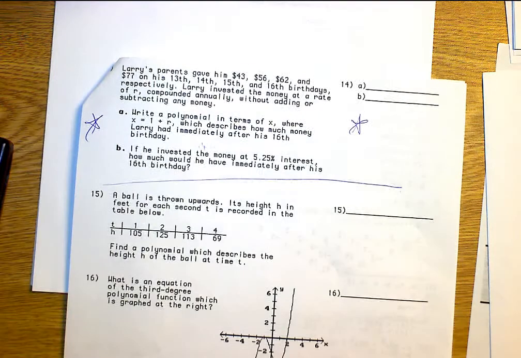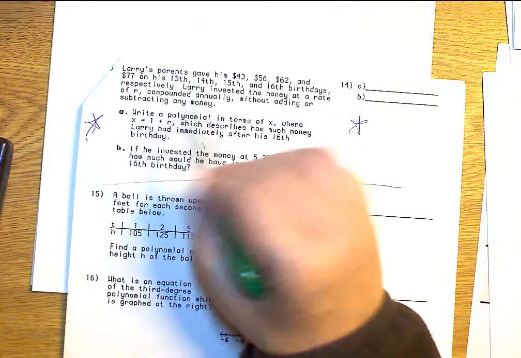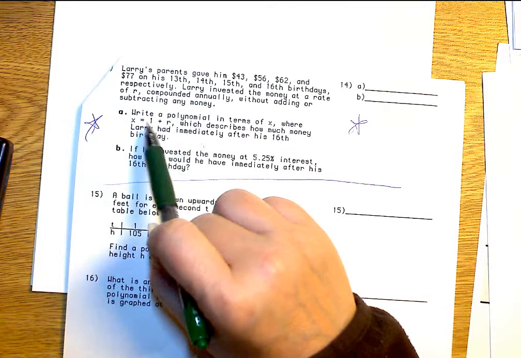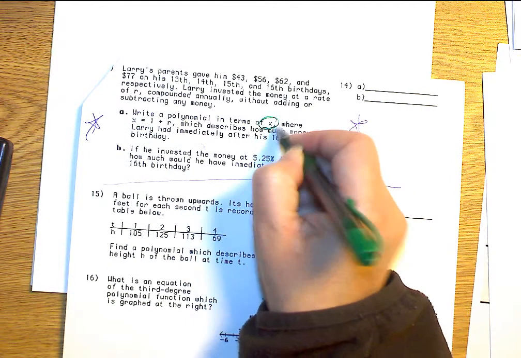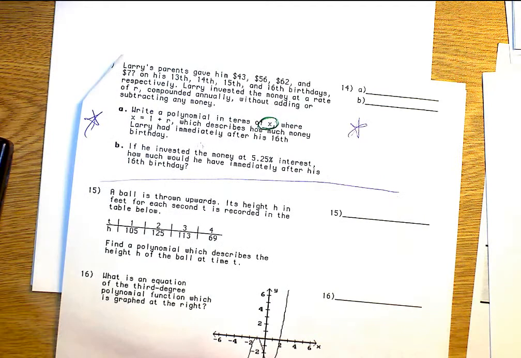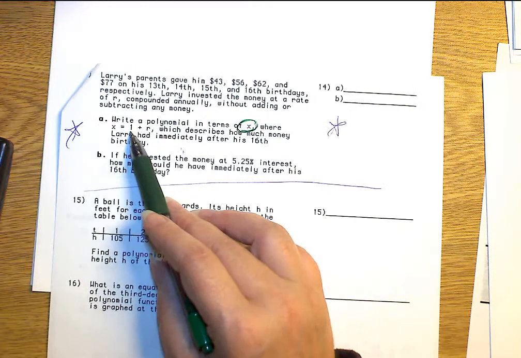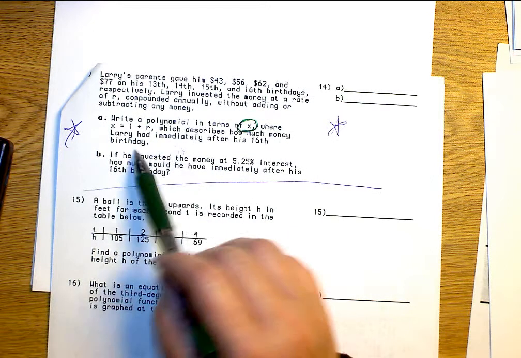Larry's parents gave him $43, $56, $62, and $77 on his birthdays. He puts the money into the bank, and they want you to write a polynomial in terms of x. This is important, so that means your variable is going to be x.